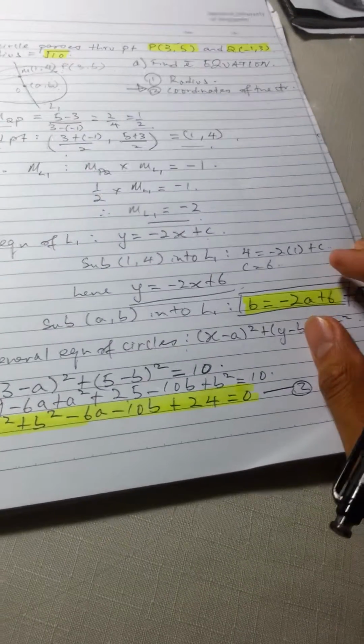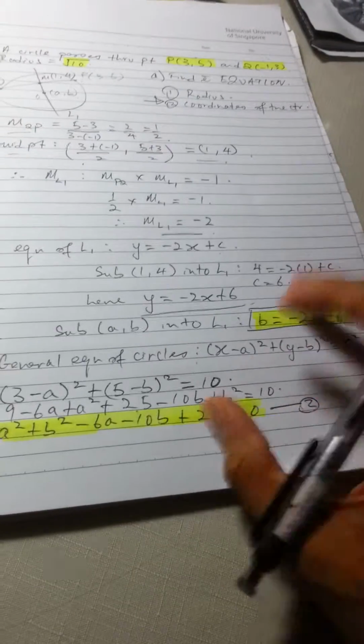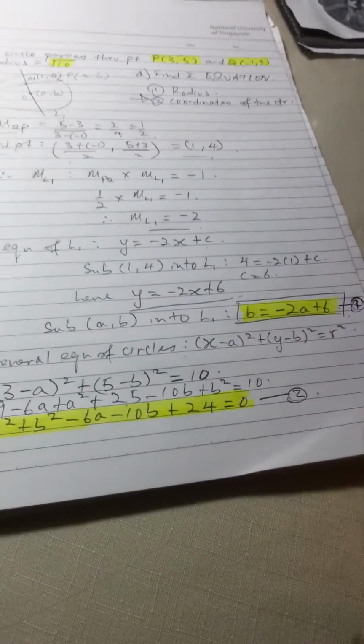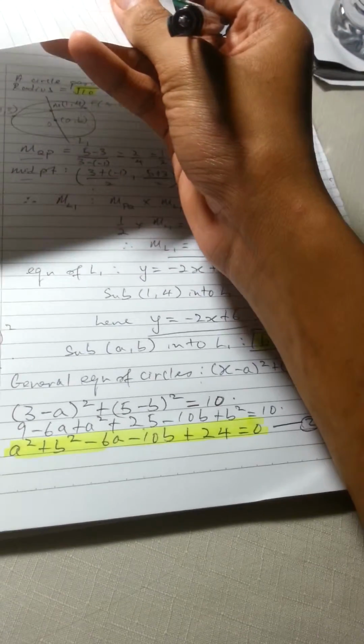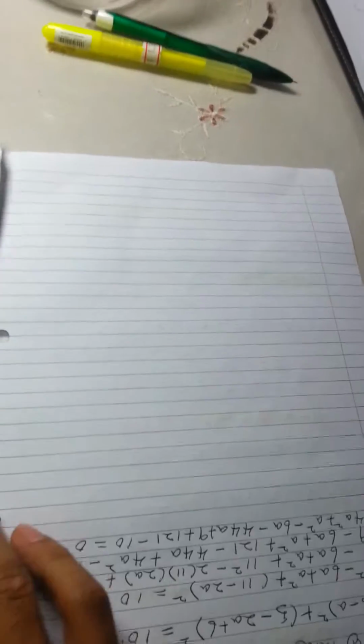Okay, now given this, we are going to treat these two equations as if they are simultaneous equations.